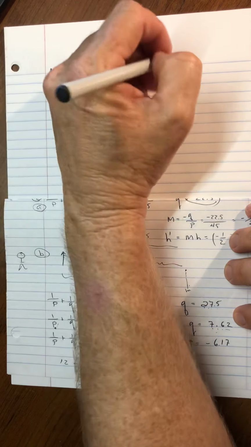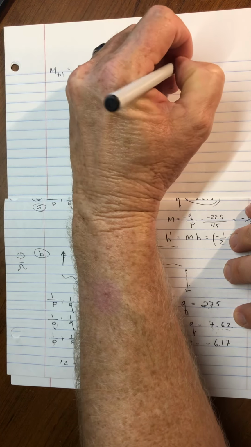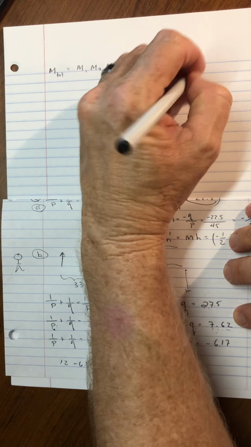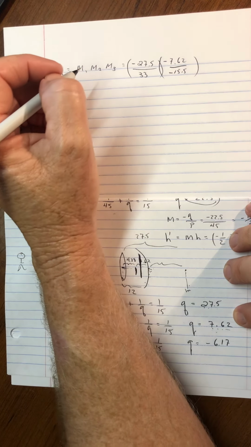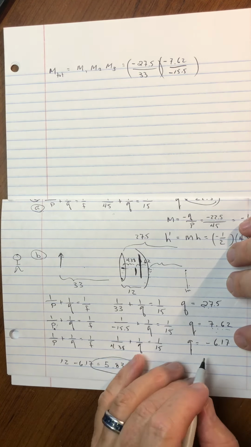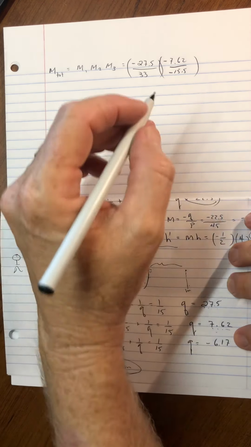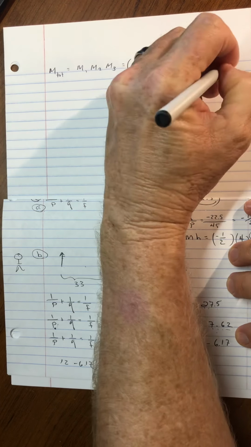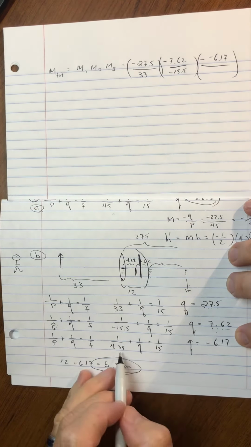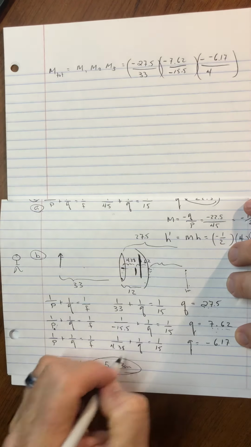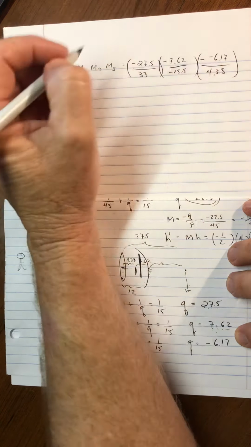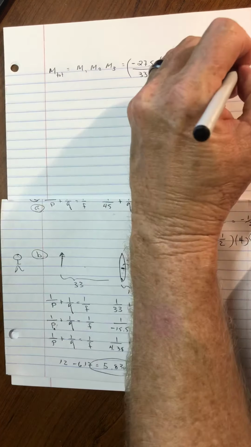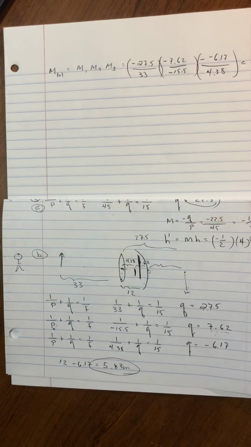The second one then would be a minus 7.62 over its negative 15.5. So two negatives there make a positive. And then the third magnification is the negative of the negative 6.17 over its p-value of 4.38. And so that's a positive value also. So I've got a negative, a positive, and a negative. And so overall it's negative. So it's going to be upside down.